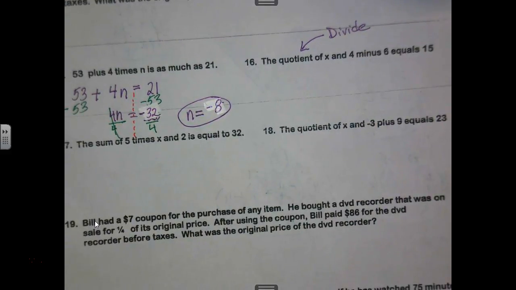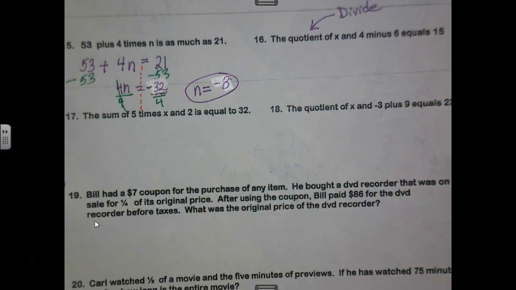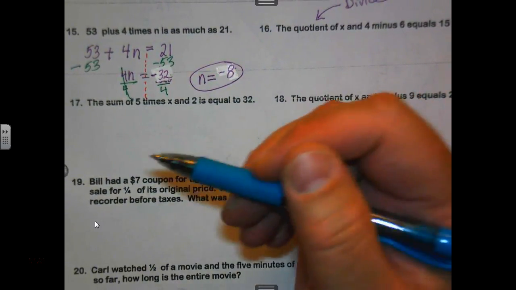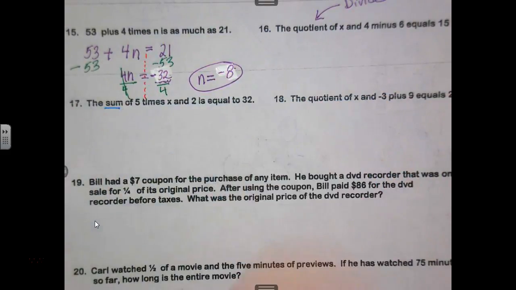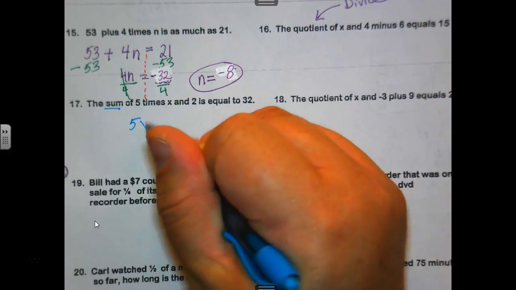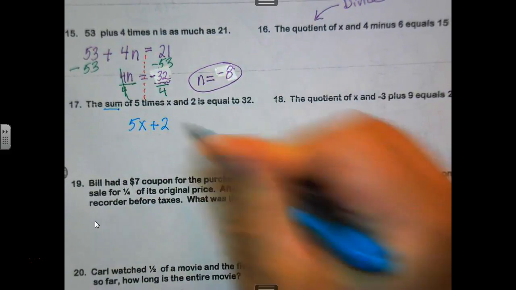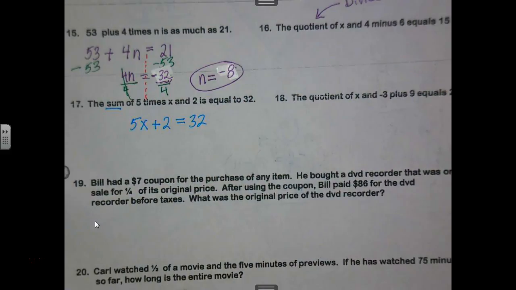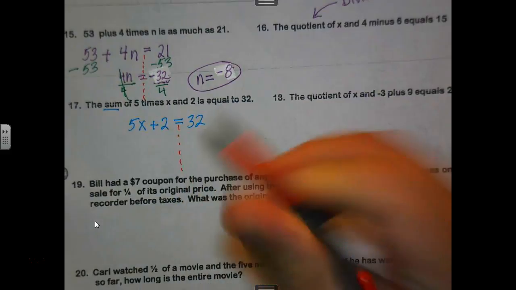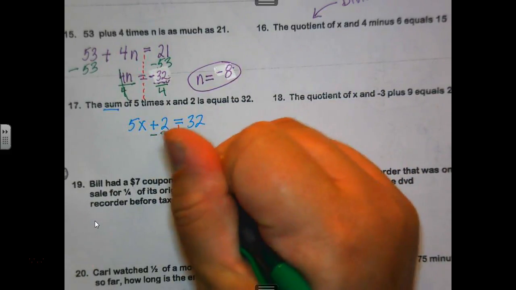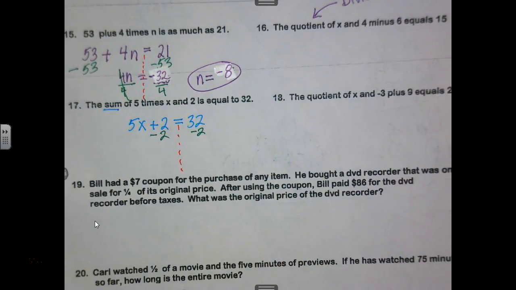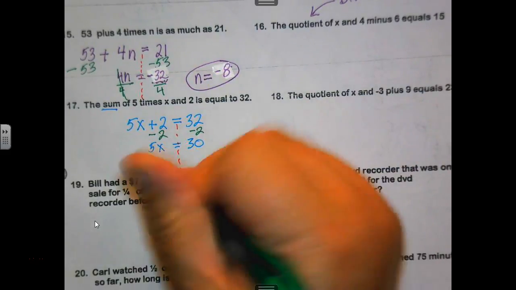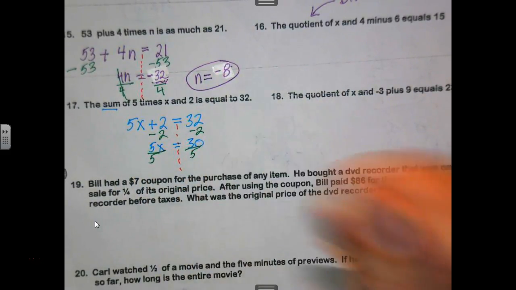You're right. Okay, 17. The sum of, what does sum mean? The sum, that's addition, of 5 times x and 2 is equal to 32. Of the equation, subtract 2, 5x equals 30. Divide both sides by the coefficient 5. X equals 6.